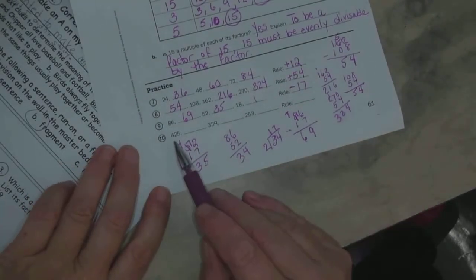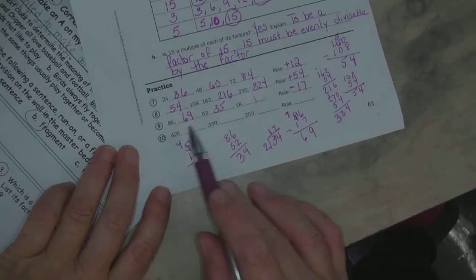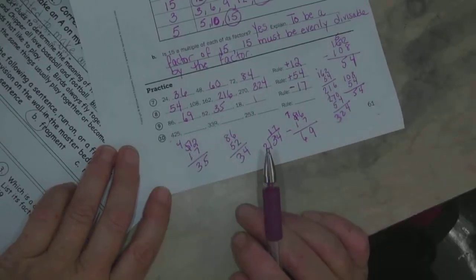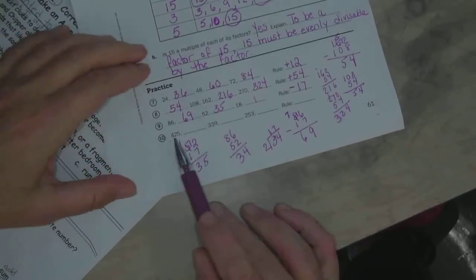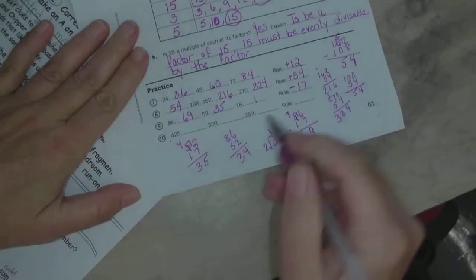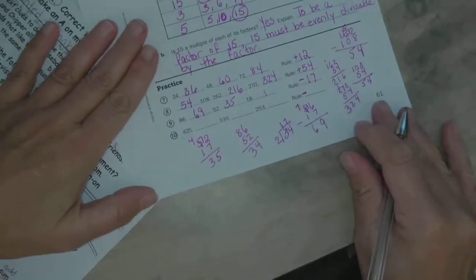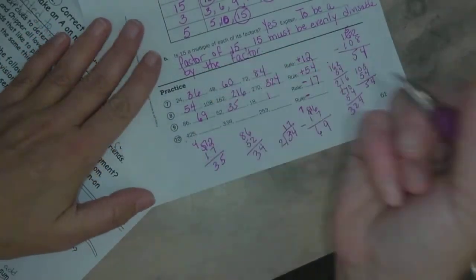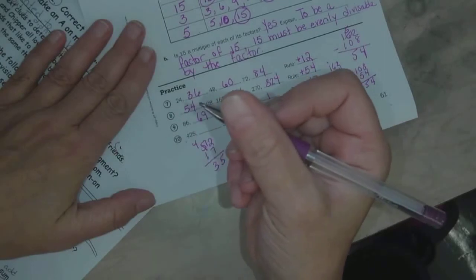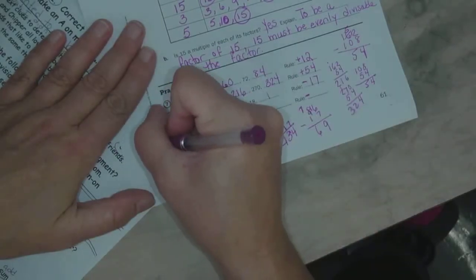Okay, so now with this one, just like this one, we have to find the difference between these two numbers and then cut it in half because it's a number in between. So this is minus because we're going down, so this is going to be a minus rule. So I'm going to write it over here because I'm running out of room. So 425 minus 339.